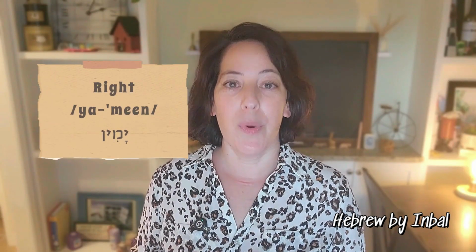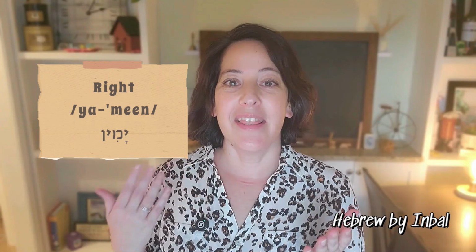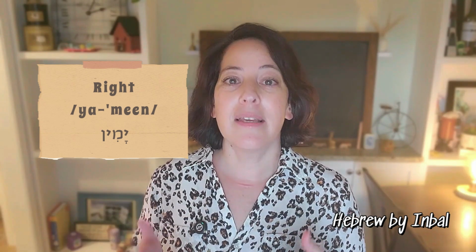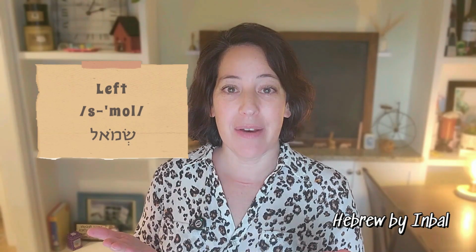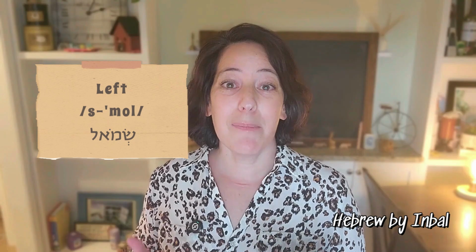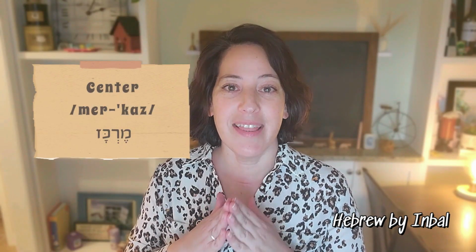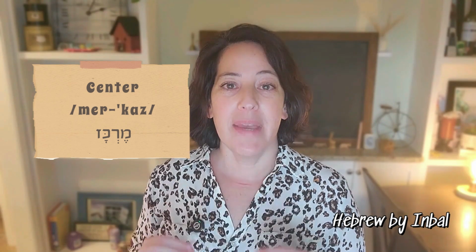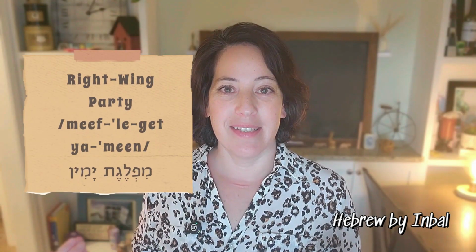in Israel and abroad. The right side, or in Hebrew, yamin, is the same word used in the direction context and in the political context. Right. Yamin. When it comes to left, the same word is used for the direction of left in the political context of left. It is small. And same goes for center. Same word used for the center, the middle, and the political context. It is mirkaz, center. So a right-wing party would be mifleget yamin.